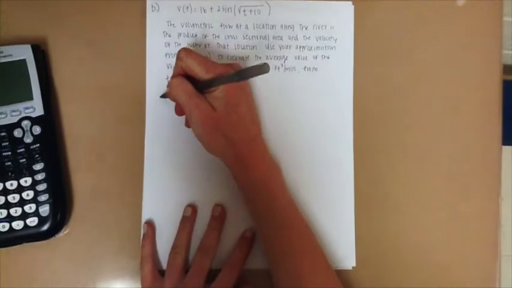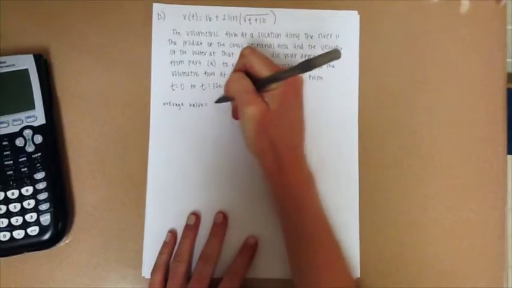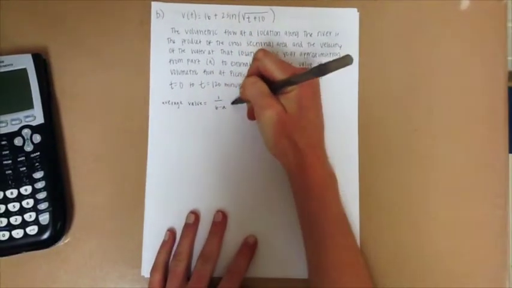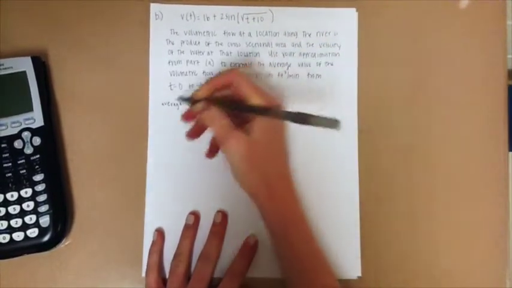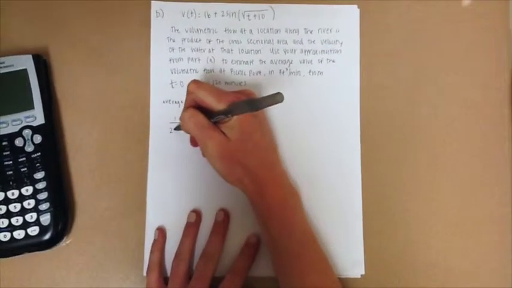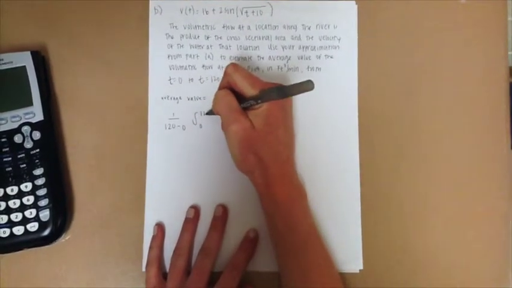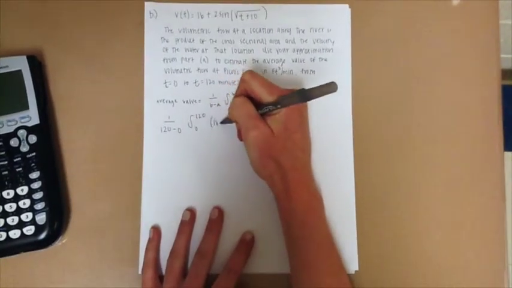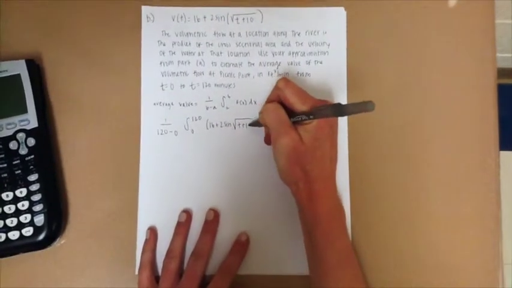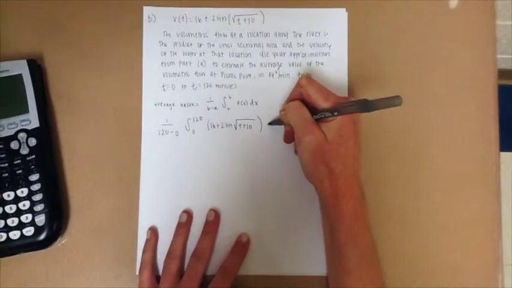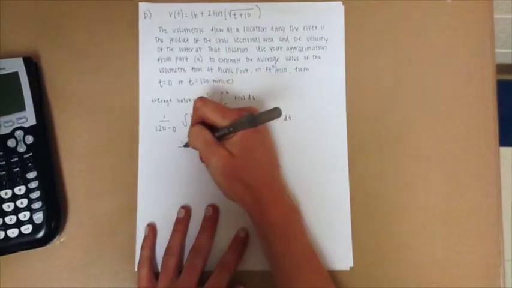Part B tells us that we can find the volumetric flow by multiplying the cross-sectional area we found in Part A by the velocity of the water at that location. So we're going to use the average value function to estimate the average value of the volumetric flow from 0 to 120 minutes. Average value is 1 over b minus a times the integral from a to b of f of x dx. So we have 1 over 120 minus 0 times the integral from 0 to 120 of the velocity times 115.